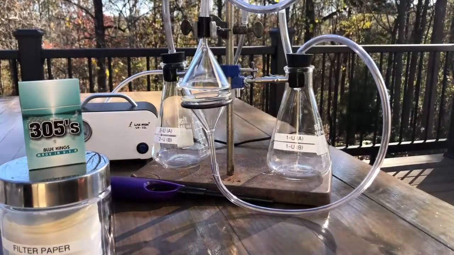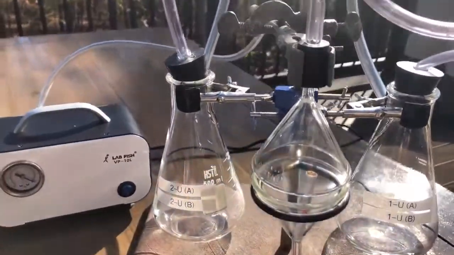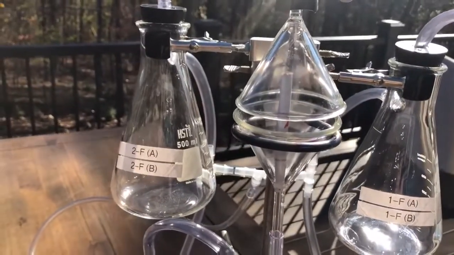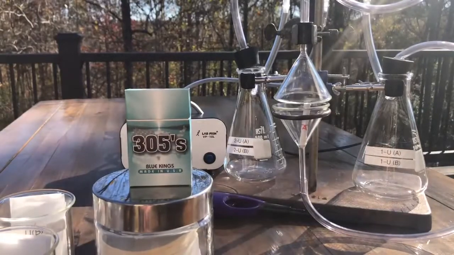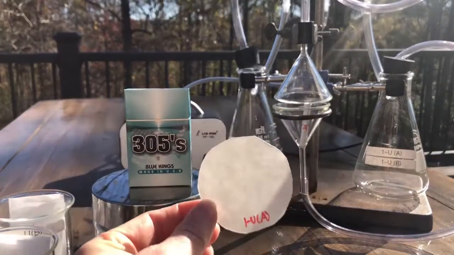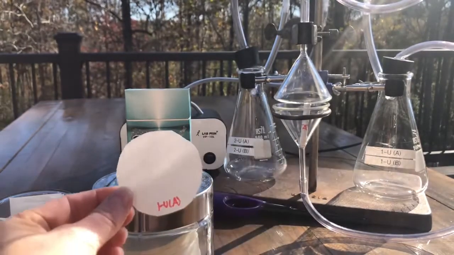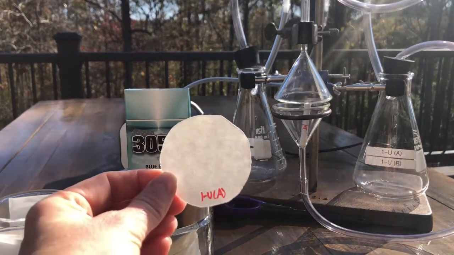Okay, so now we have both of our cigarettes set up. That one tipped over a little bit. Let's see if I can get it to stand up right in there. And now we're going to go ahead and put in all the filters. So, for example, this is one of the filters. We had to cut them. They're regular filter paper, but we had to cut them down. And this one is for our first-hand smoke, unfiltered, trial A.